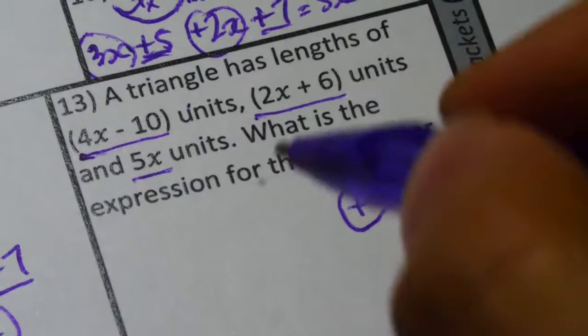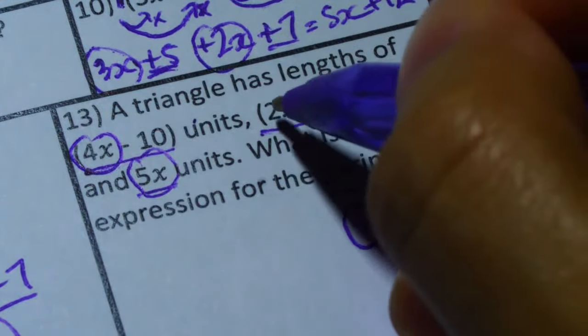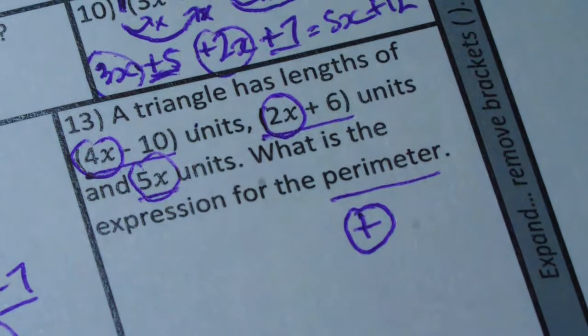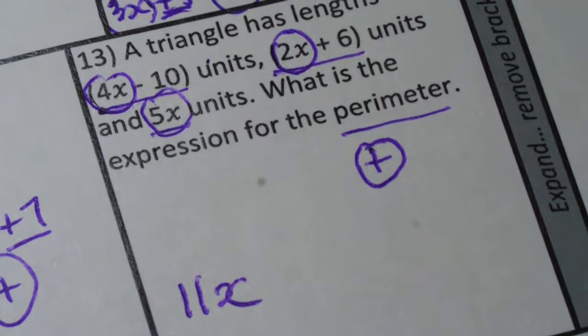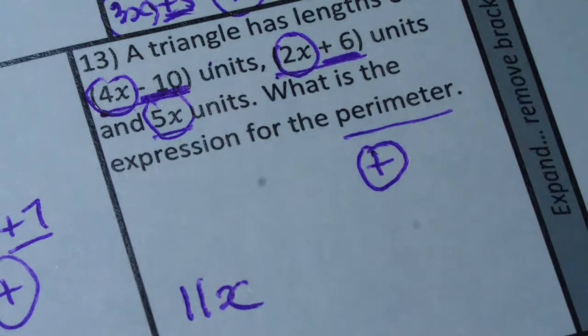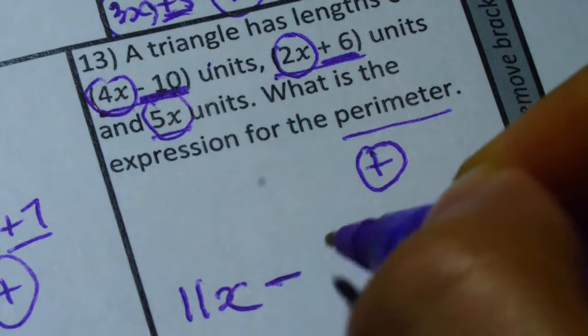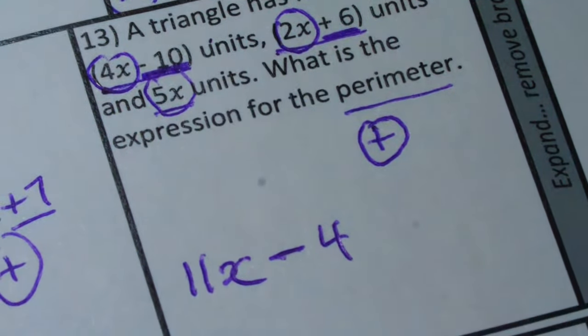So looking at my x's, we have 5x plus 4x plus 2x. That is 11x. And then my numbers, we have minus 10 and we have plus 6. That is minus 4. And that is the answer.